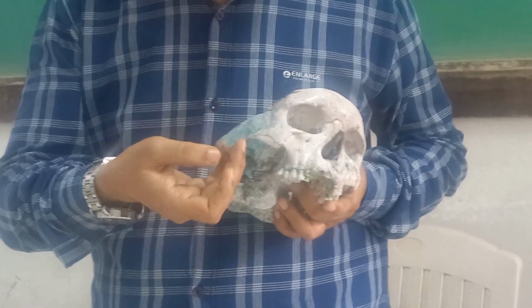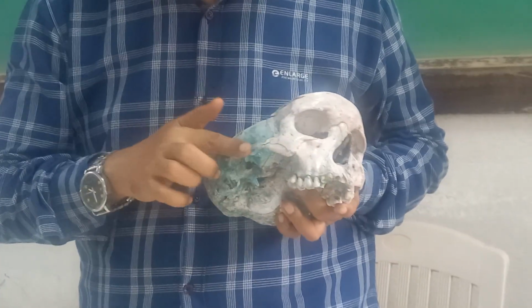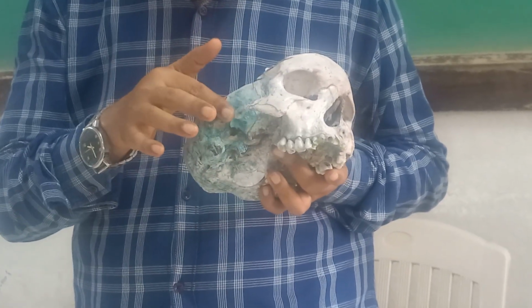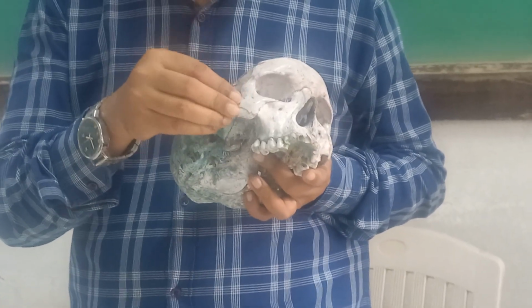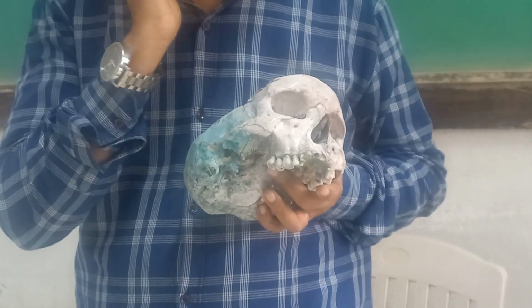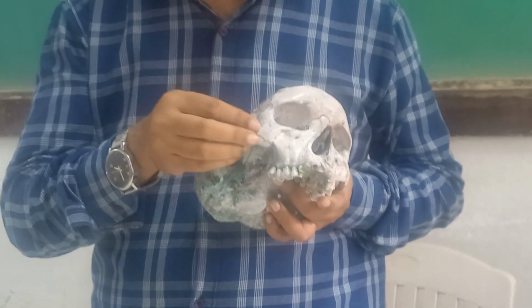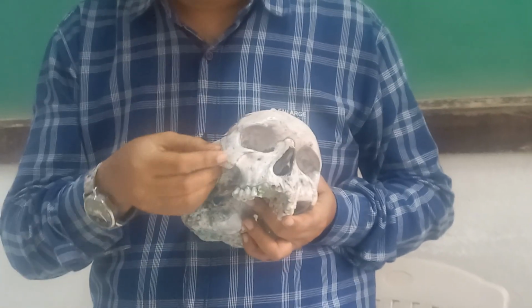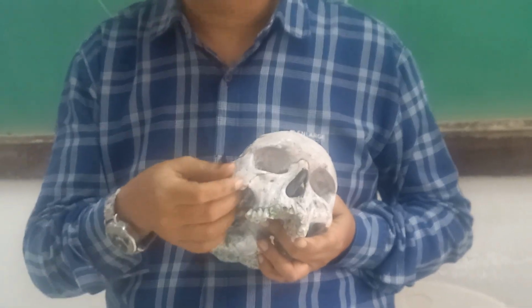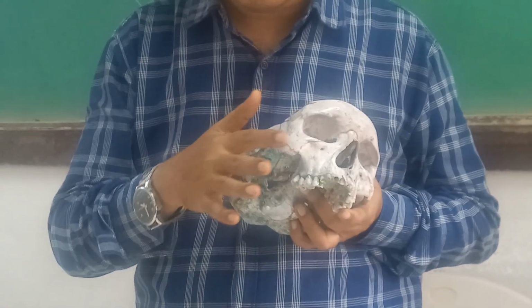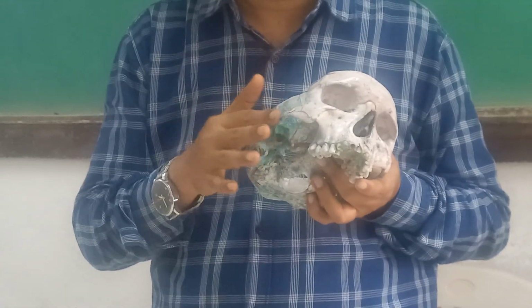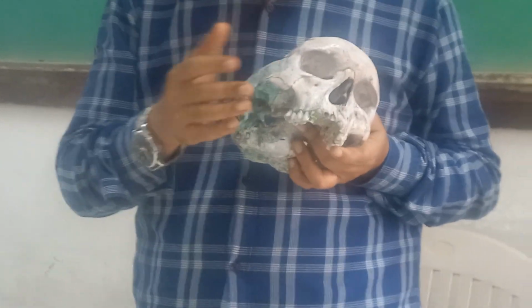Now this zygomatic arch also gives facial contour. If this zygomatic arch was absent, then the facial appearance would have been much uglier. Without this zygomatic arch, we would have been very ugly.